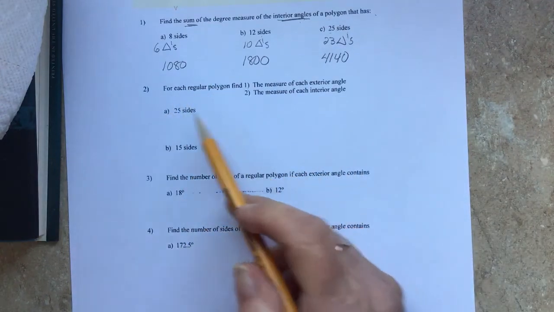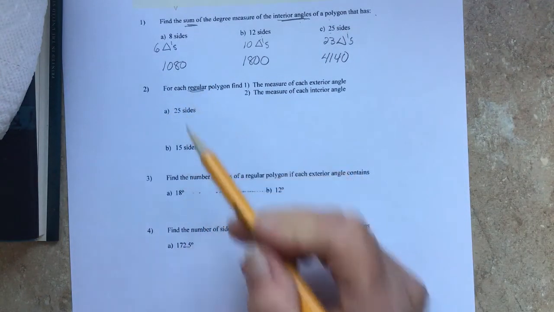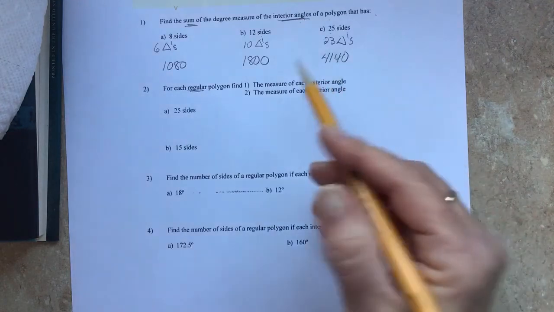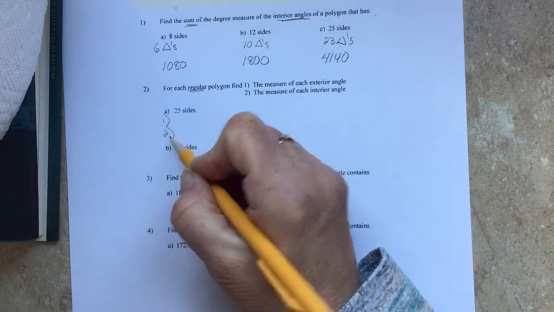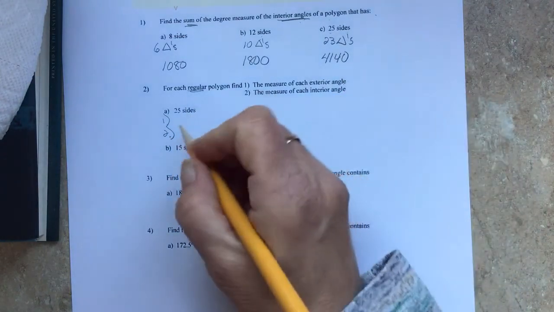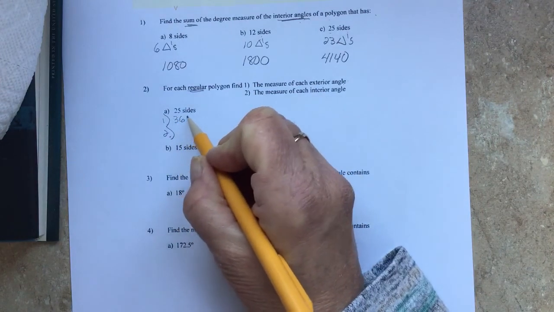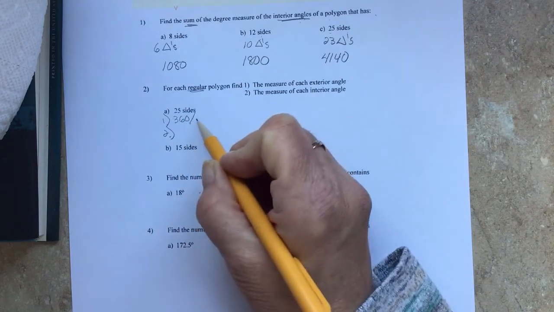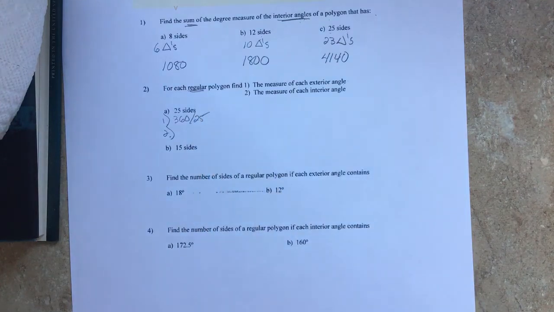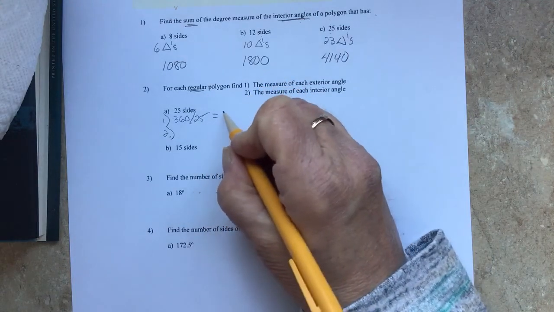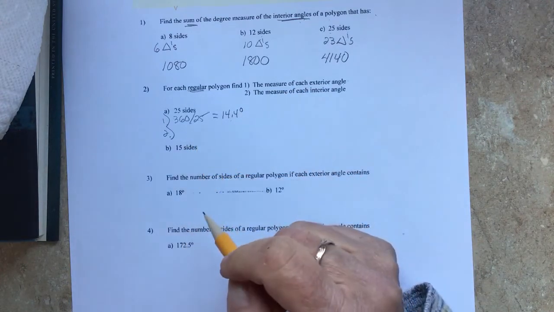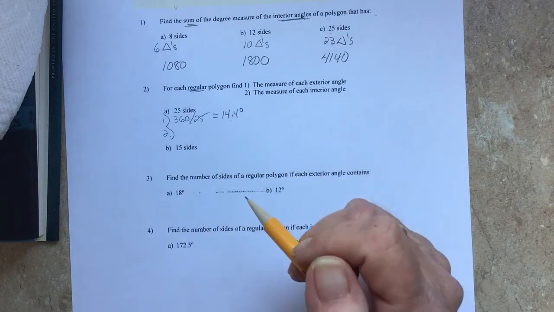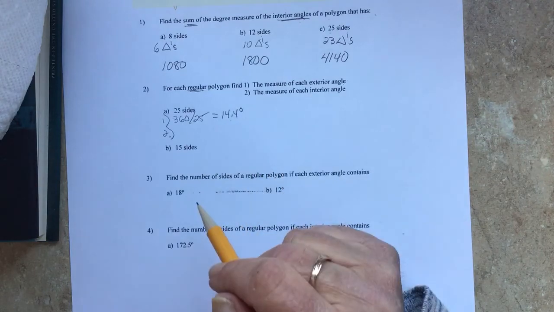Okay, now number 2 says for each regular polygon, so all sides congruent, all angles congruent, find the measure of each exterior angle. I kind of like that because that's where I would start. The sum of the exterior angles is 360. So for the exterior, I'm going to do 360 divided by 25, and that's going to give me 14.4. So each exterior angle on a regular 25-sided polygon would be 14.4 degrees.